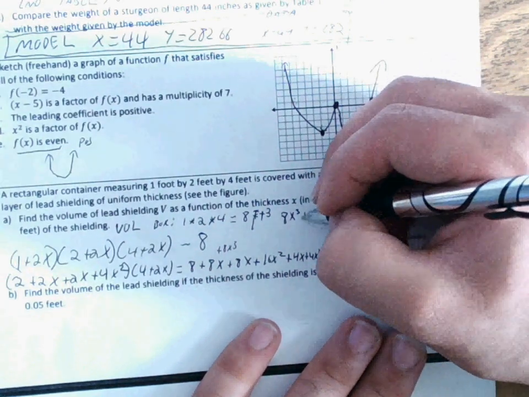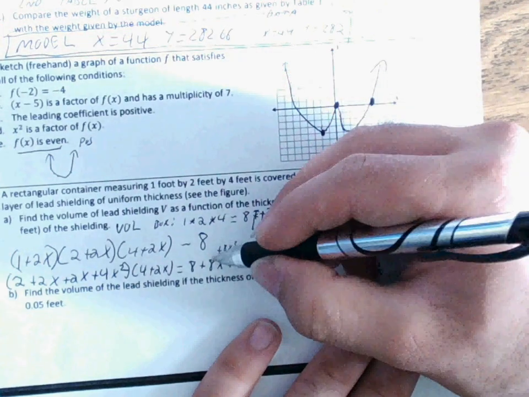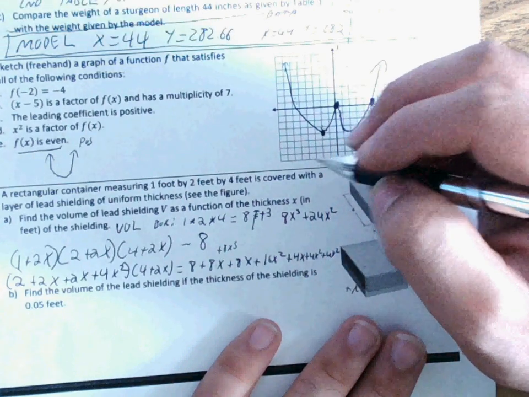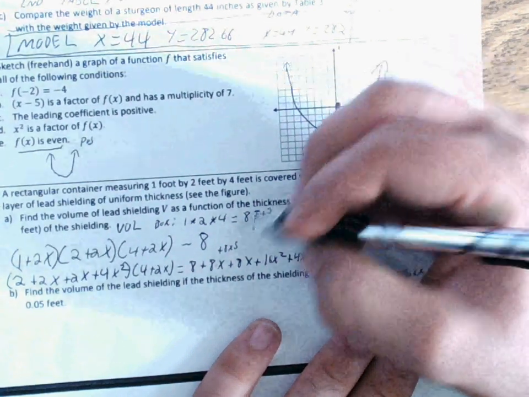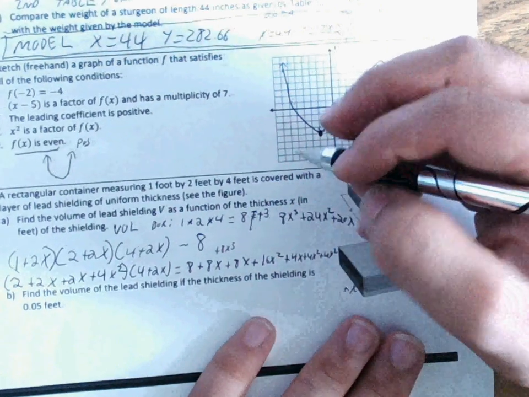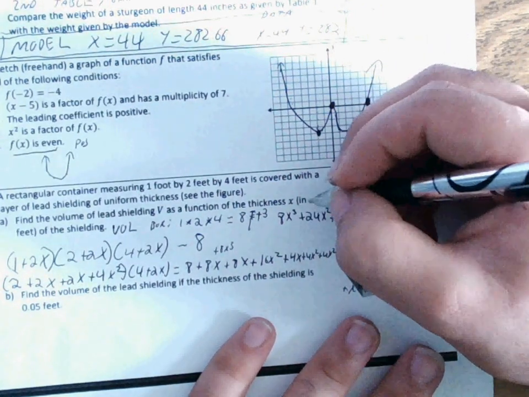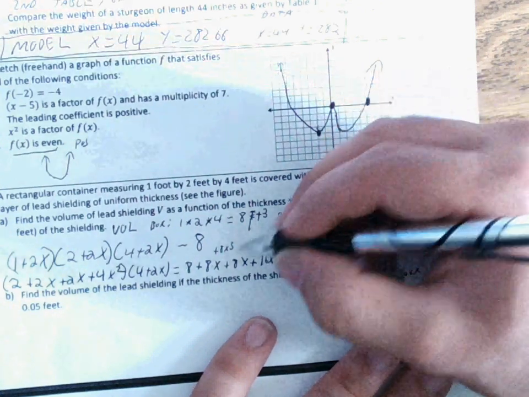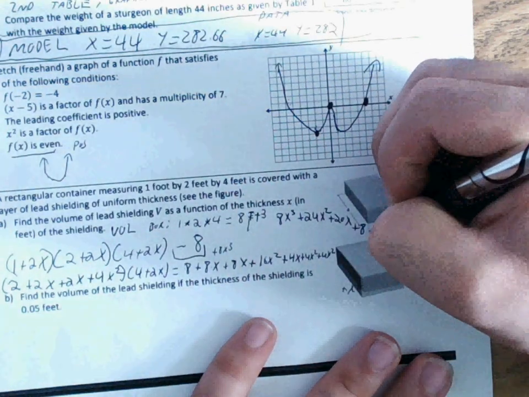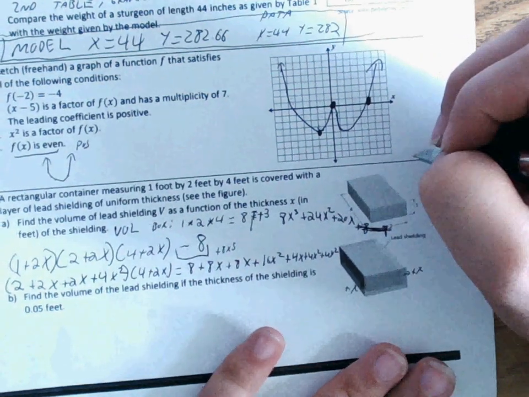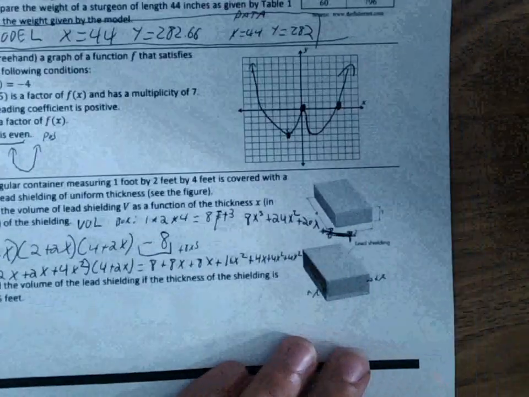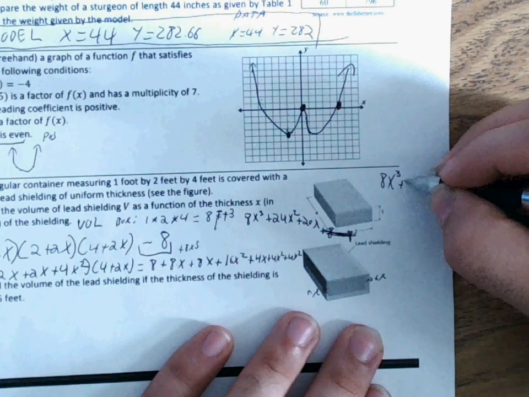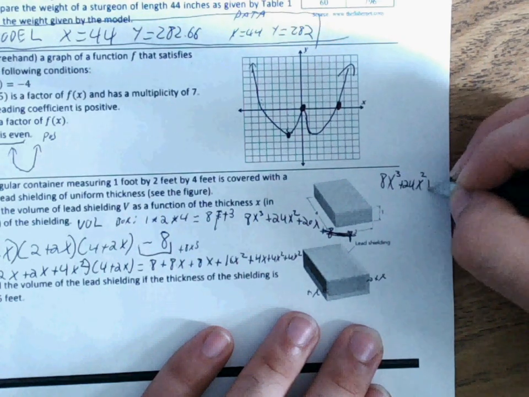So 8x cubed plus 24x squared. 8x plus 8x is 16x plus 4x is 20x plus 20x. And then we have 8 and then plus 8. So we have 8x cubed plus 24x squared plus 20x plus 8, and then we have that minus 8 at the end. So those 8's cancel out, and the volume of the shield will be 8x cubed plus 24x squared plus 20x.